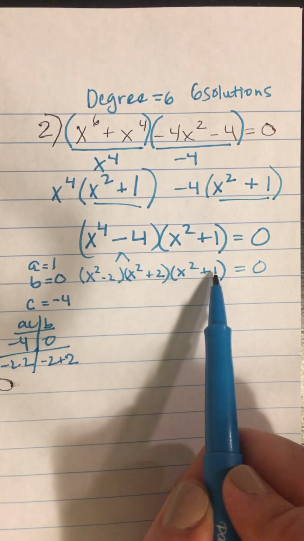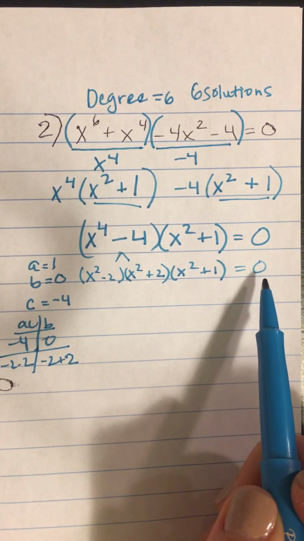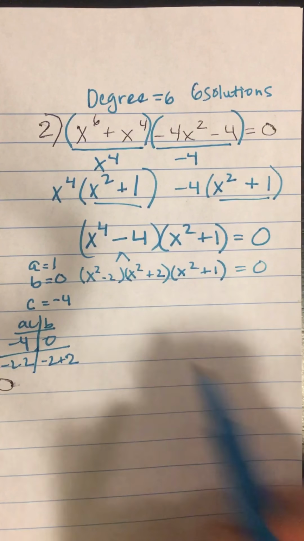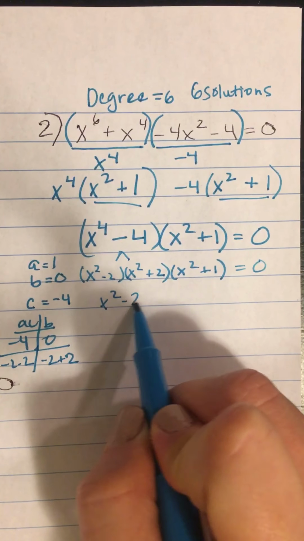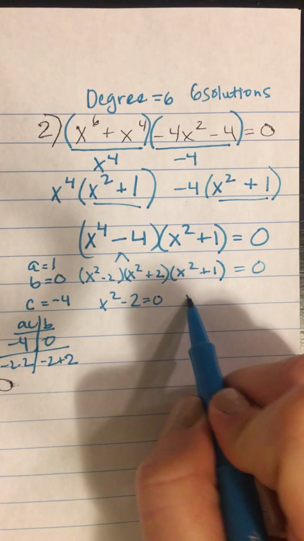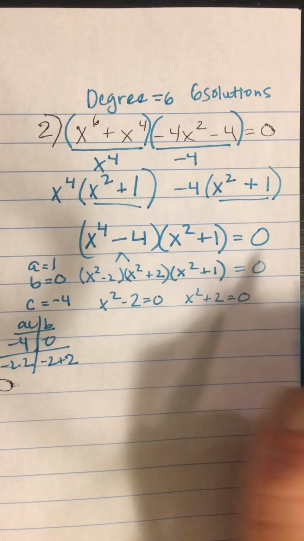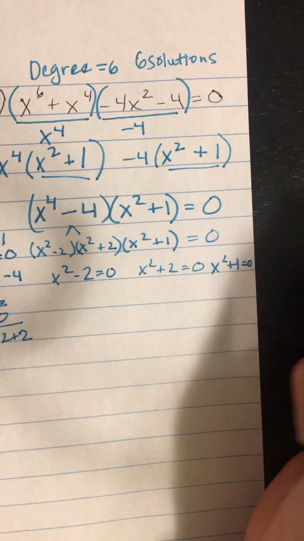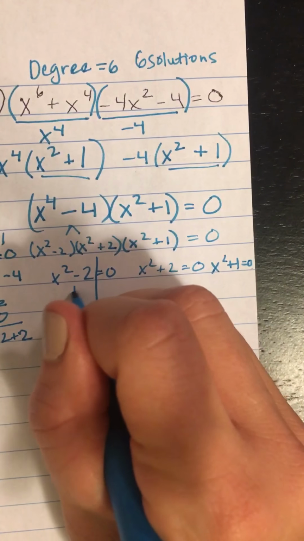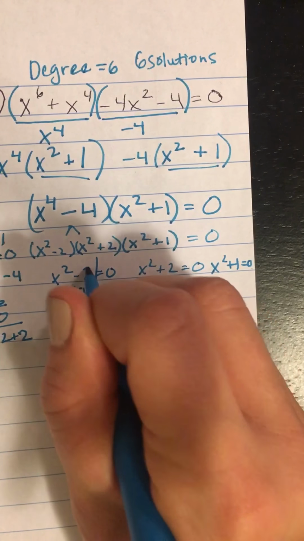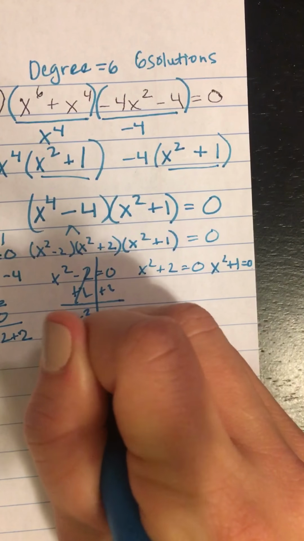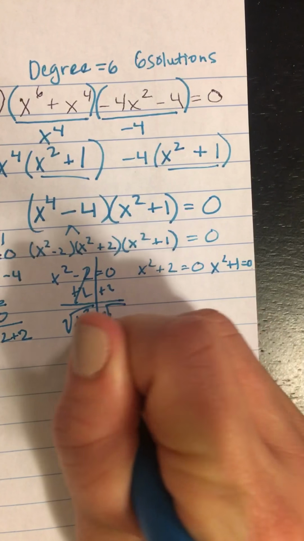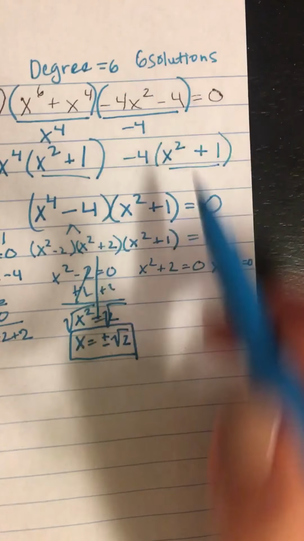Now because this is all being multiplied together and it equals 0, I can start to use the zero product property for all 3 of these separate binomials. So if I set x squared minus 2 equal to 0, x squared plus 2 equal to 0, and x squared plus 1 equal to 0, I can solve all 3. So I add 2 on both sides. X squared equals 2, square root, x equals the positive or negative square root of 2. So there are 2 of my 6 solutions.